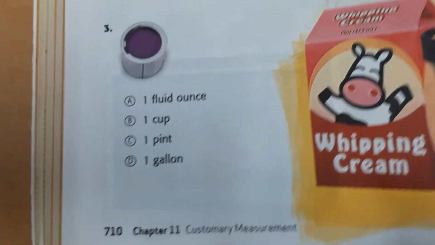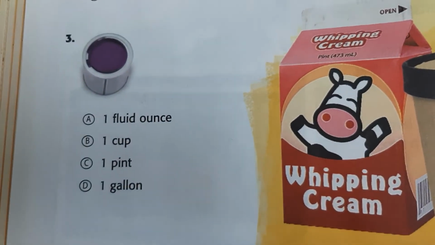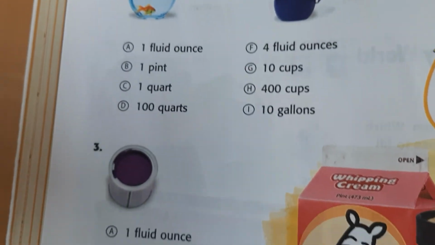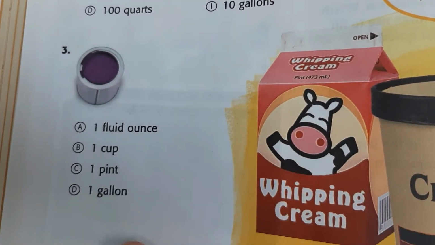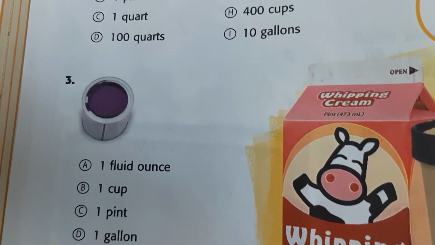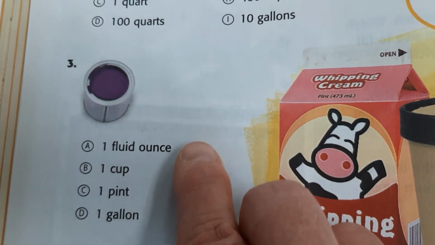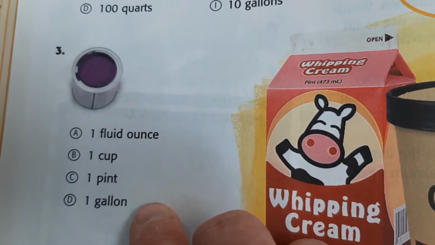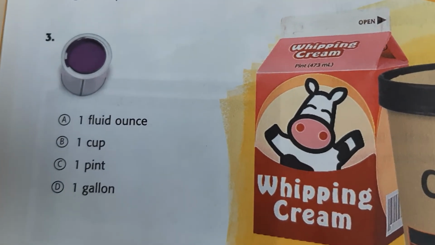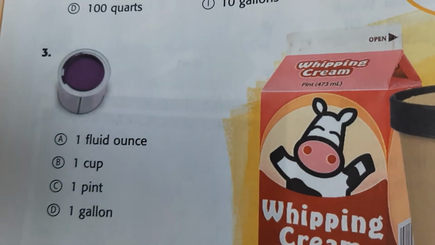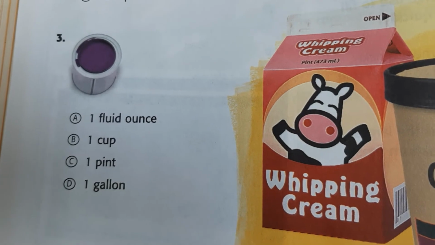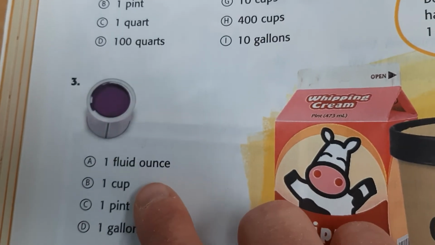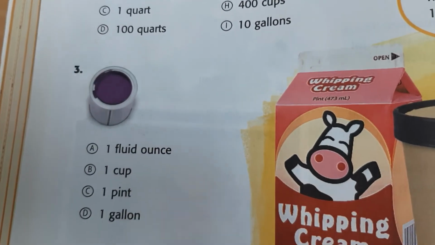Let's try one more. This looks like a cup. Would this hold an ounce, a cup, a pint, or a gallon? What do you think? If you chose 1 cup, you were correct.